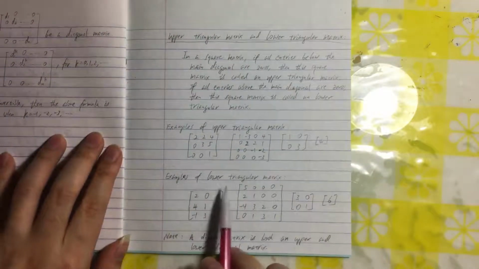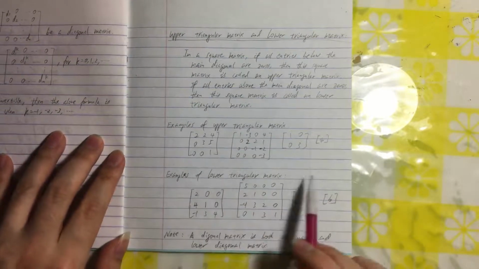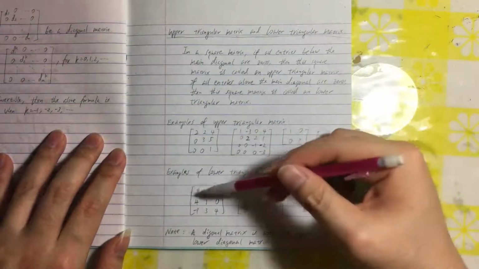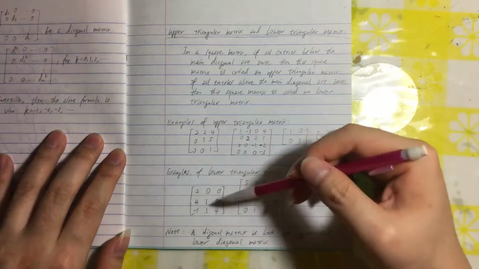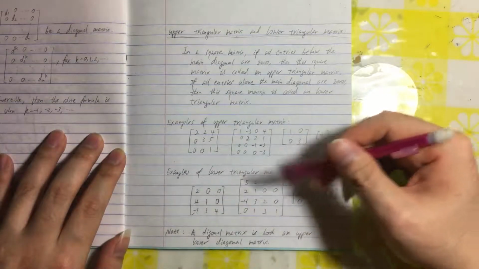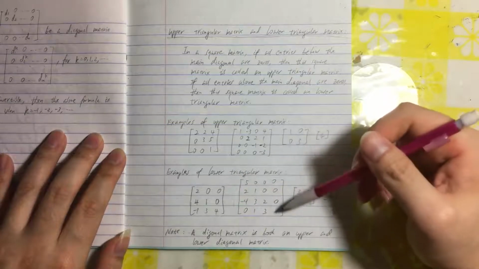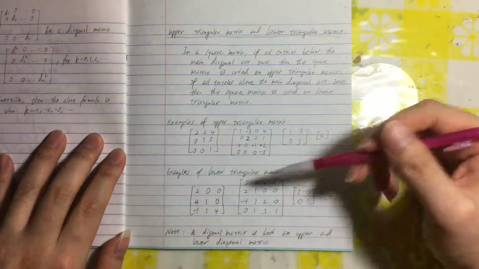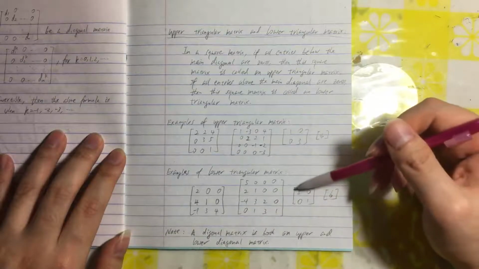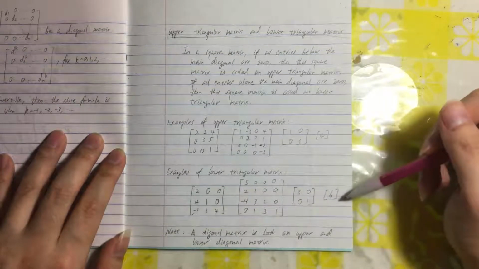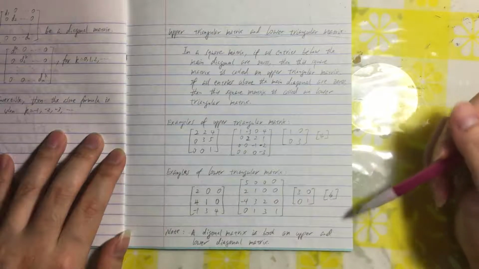Here are some examples of lower triangular matrix. If all entries above the main diagonal are zeros, this is called a lower triangular matrix. A 1-by-1 matrix is always a lower triangular matrix.